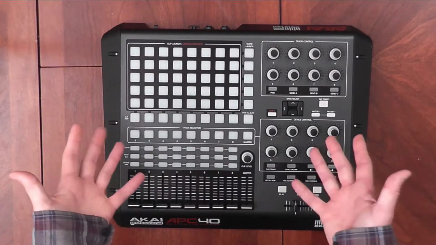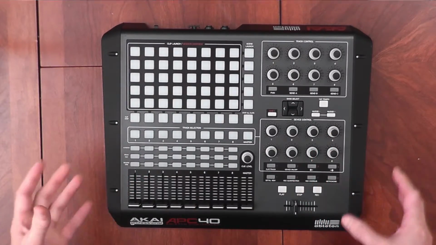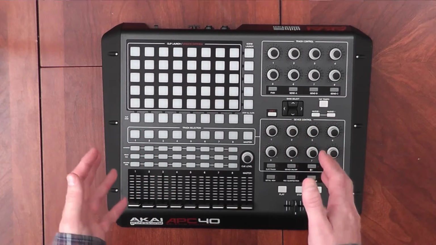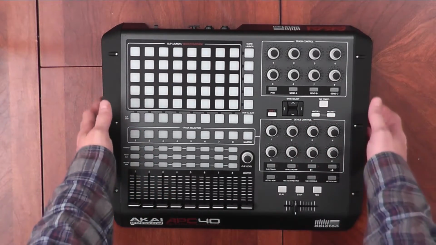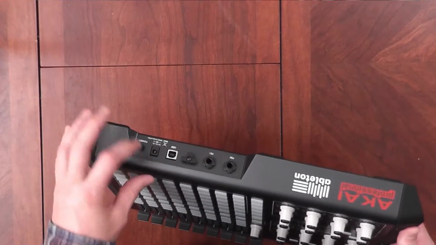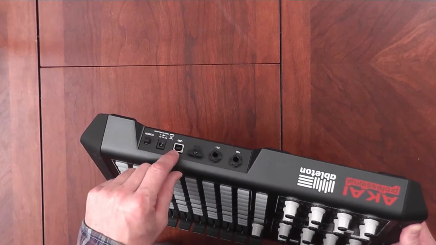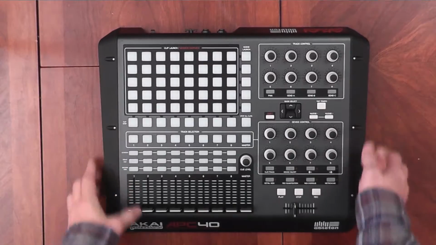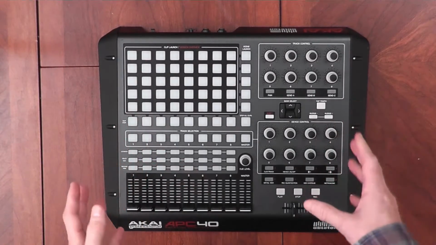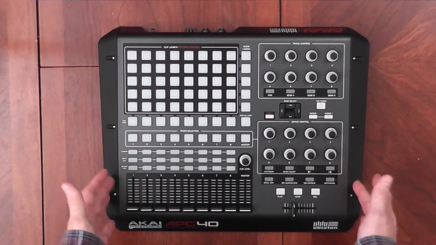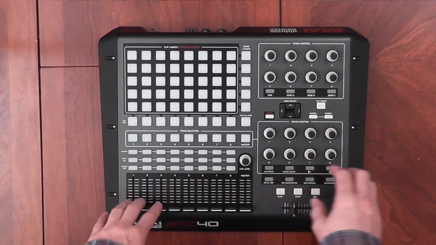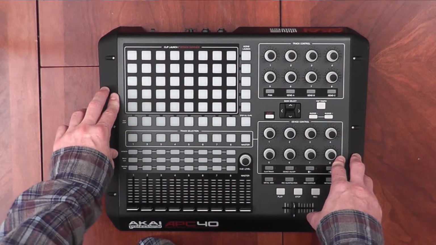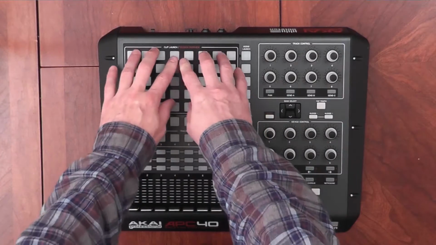Okay, here we have the APC40, which is a controller designed specifically for use with Ableton software. It's made by Akai. And looking at the back, we've got our power supply. There's our USB connection, so that's how it talks to the computer. Now I've actually got a separate video on the APC40, because it's a really good device if you're performing with Ableton, like DJing or whatever.